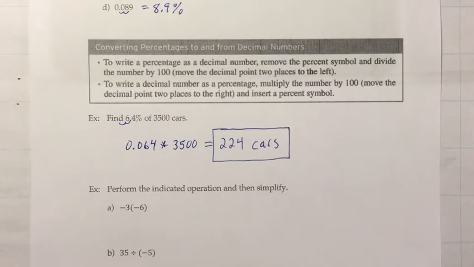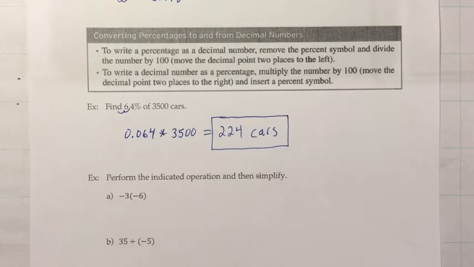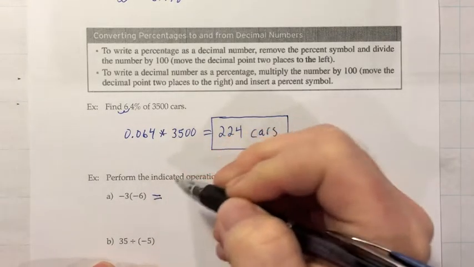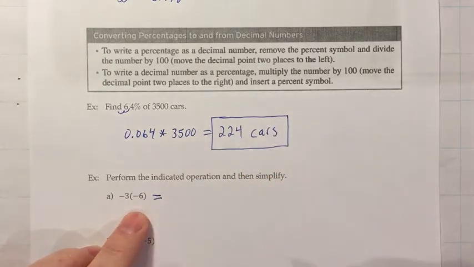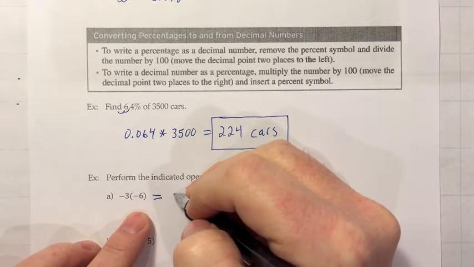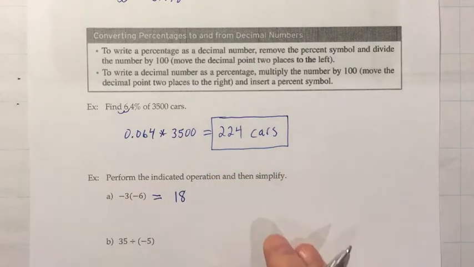So what we're talking about there is really knowing the properties of signed numbers when it comes to multiplication and division. So you have -3 times -6. So you just need to know, what do you do when it's a negative times a negative? And I would argue that there's a way to talk about what this means, but ultimately you do need to have this memorized. A negative times a negative is a positive, and 3 times 6 is 18.